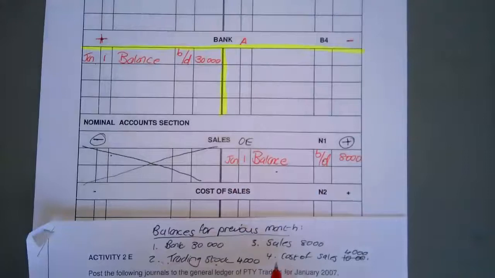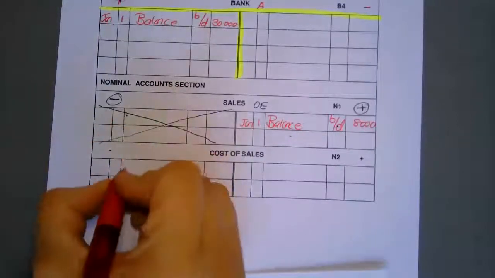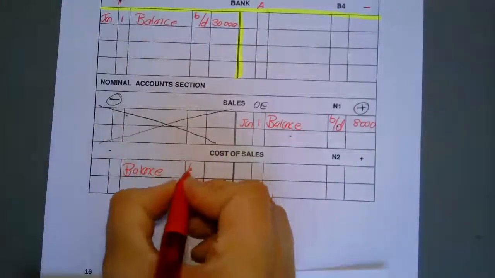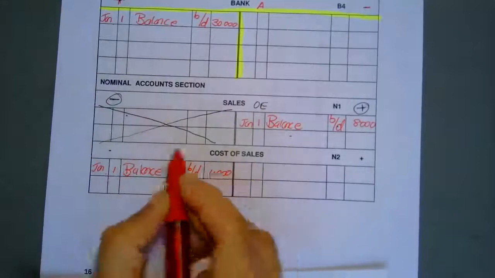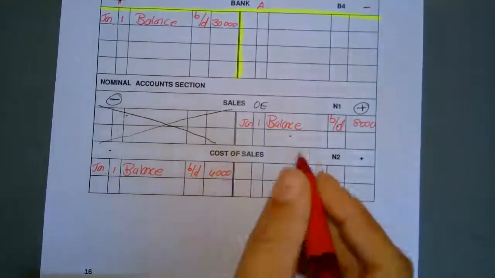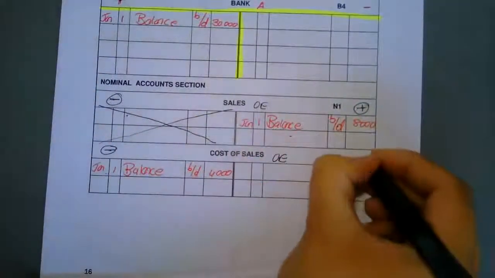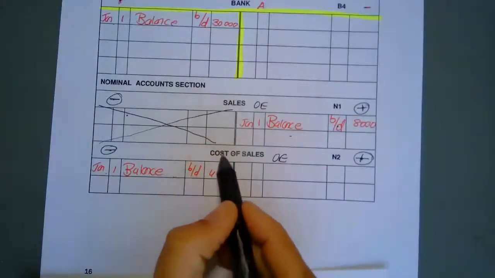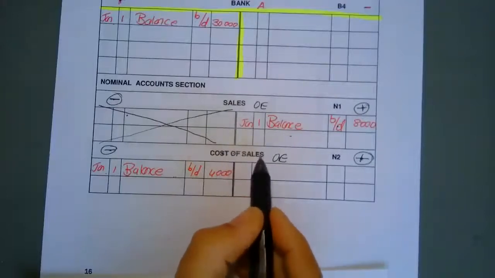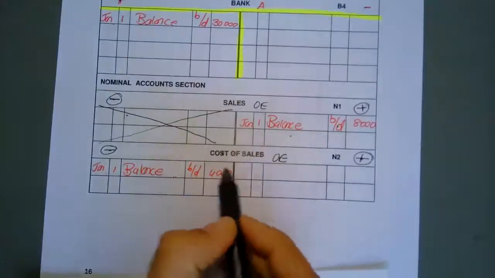The last balance brought down is cost of sales, 4,000 Rand. So you go to cost of sales and you write on the debit side, balance brought down, 4,000 Rand, the 1st of January. Why do we write on the debit side? Cost of sales is an owner's equity account, which is debit minus credit plus. And cost of sales is always an expense. It's the cost of the thing that you are selling. Before you are selling it, you bought it from someone, from the factory or wherever. So it cost you something. So it's always an expense.